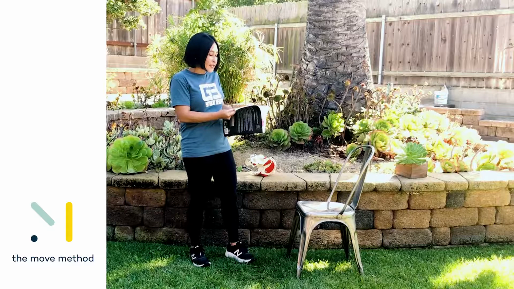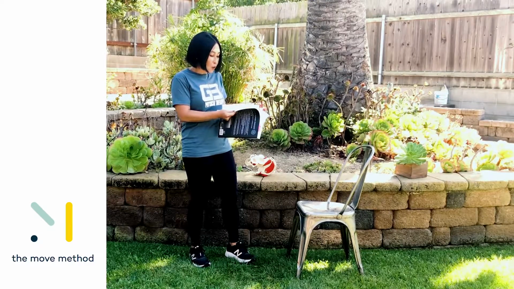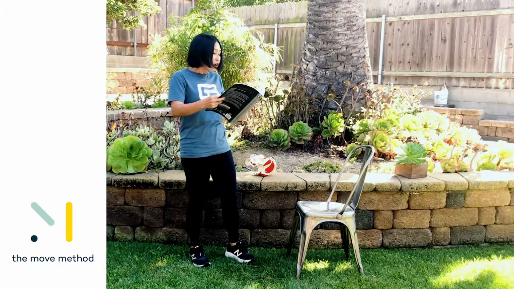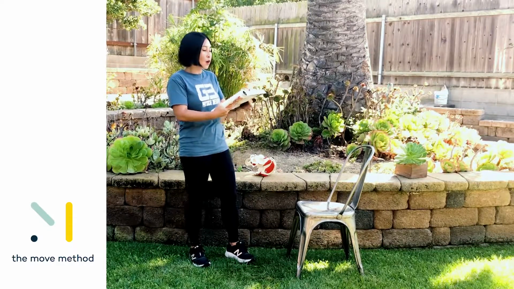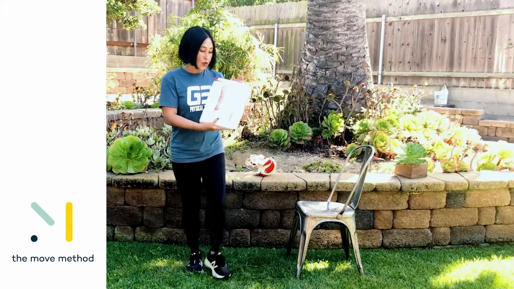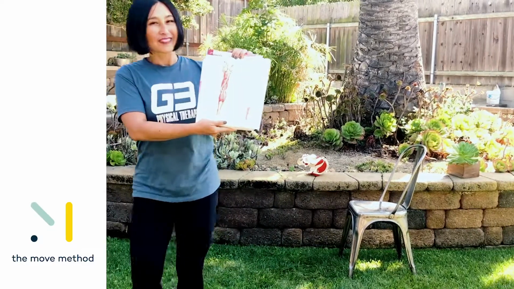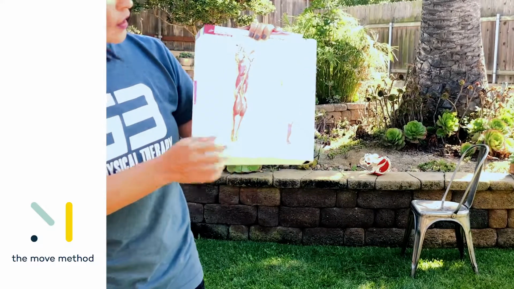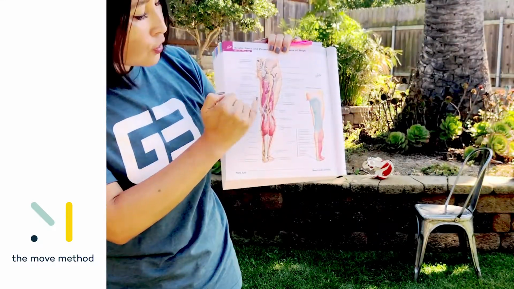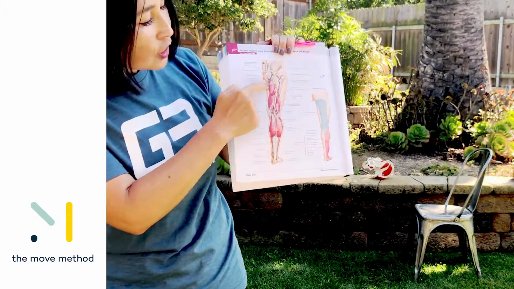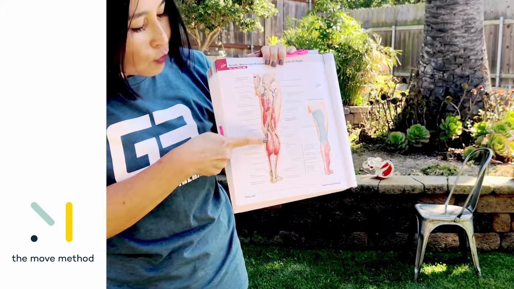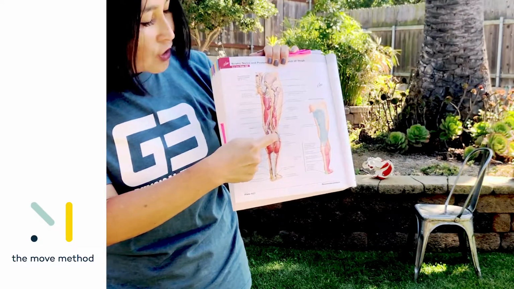In this Gray's Anatomy book, I always like to show people where that is, and also a picture where the sciatic nerve runs. So if you look at this picture, this is where the sit bone is, as I showed you, and your hamstrings attach here. See how it starts right here? And it goes down and attaches below your knee on each side.